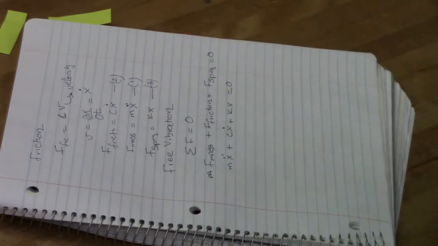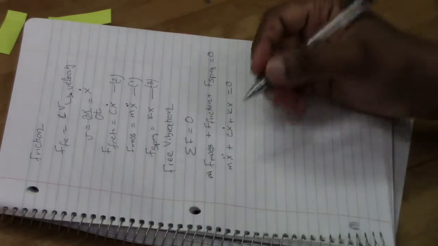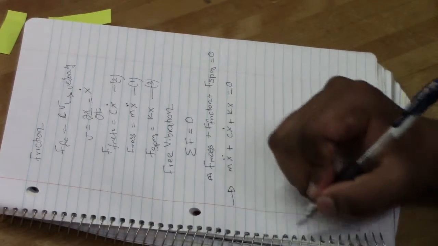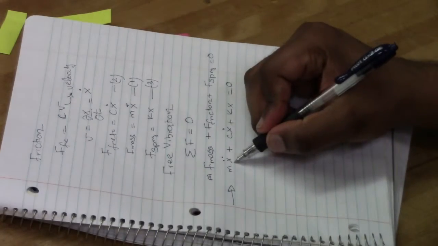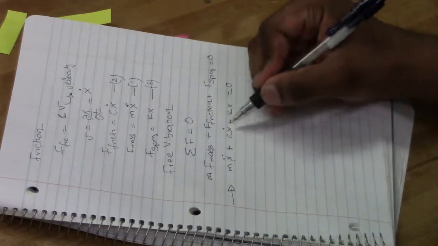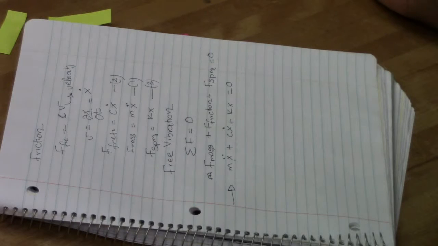I should have said that earlier, but sorry. This is the equation that we are looking for. This is the equation of a free vibrating mass that is connected to a spring, and it has friction. So there's a differential equation. We have x derived by the second term, x derived by the first term, and a regular x term.